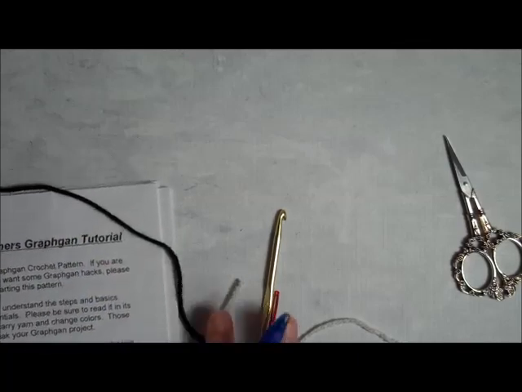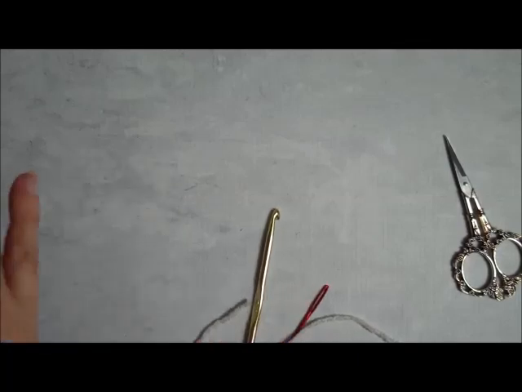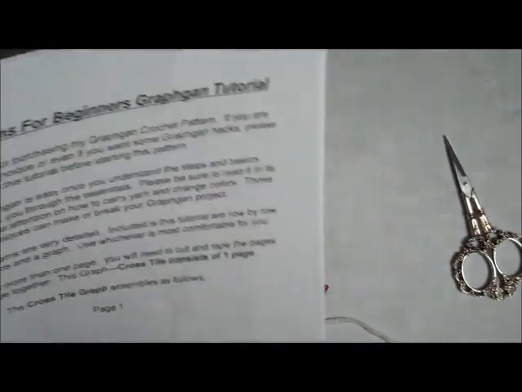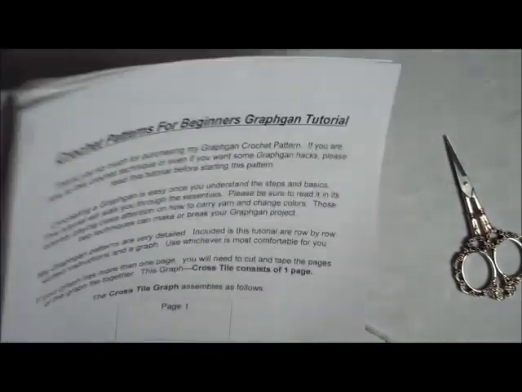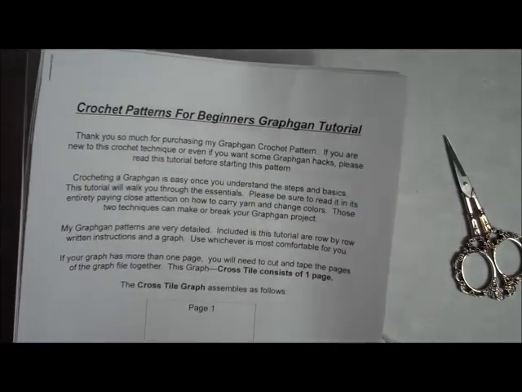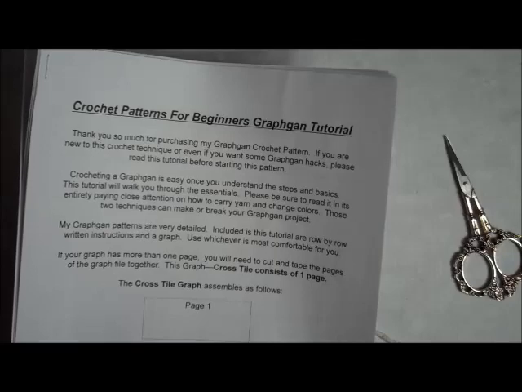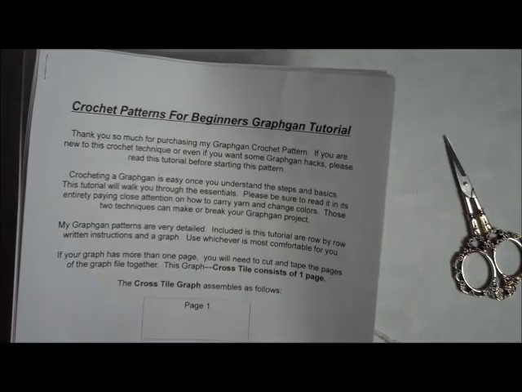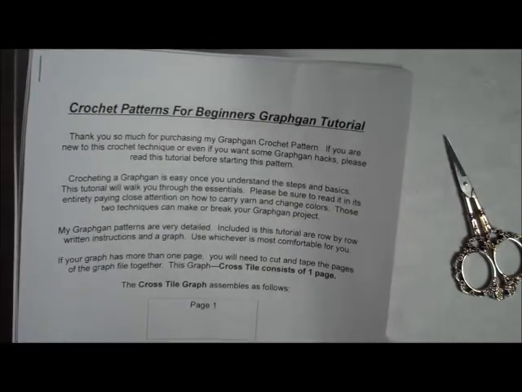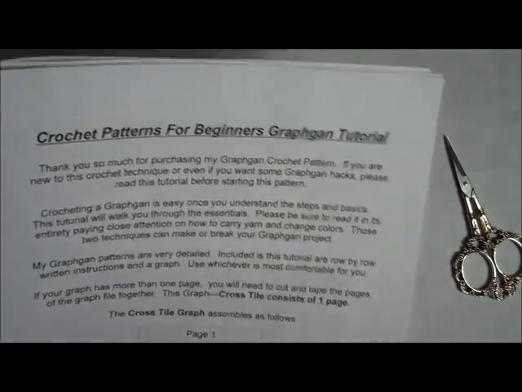We are going to begin our journey with Graphgans. And we're going to see a lot of these this year from me because I'm very excited to do some modern crochet, and everything seems to be about typography and graphics in really modern and hot products that are selling this year. So let's get started and let's make some modern pieces.